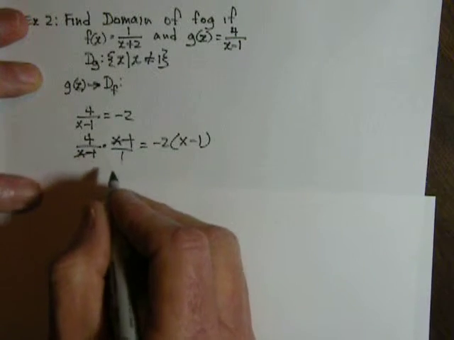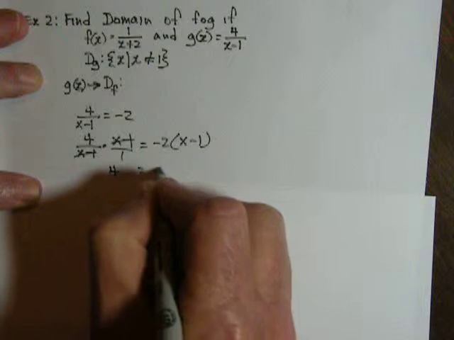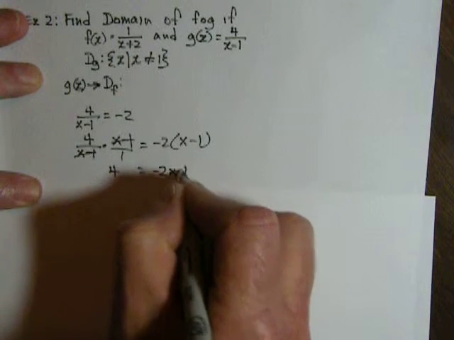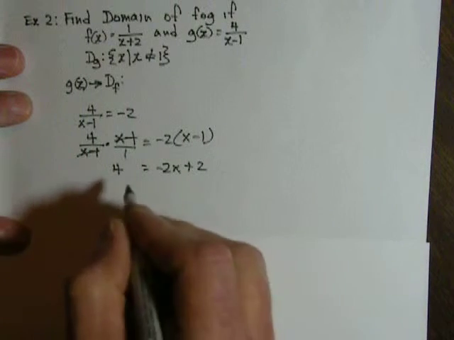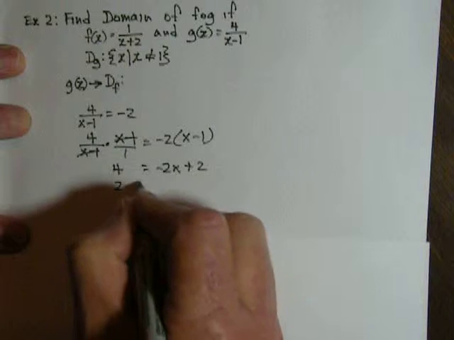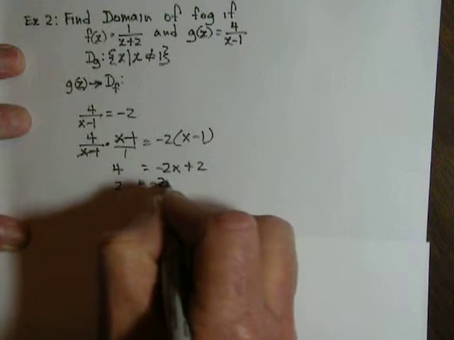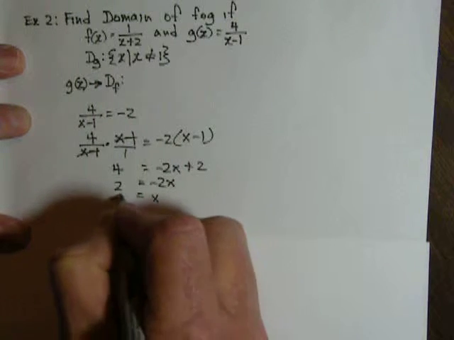So I get 4 equals negative 2x plus 2. Now solving for x, subtracting 2 from both sides, I get 2 equals negative 2x, which means x equals negative 1.